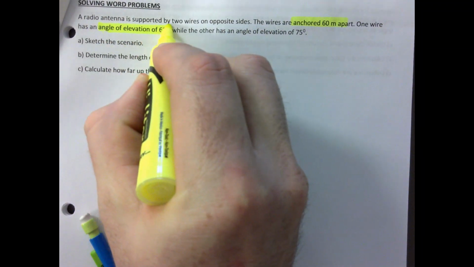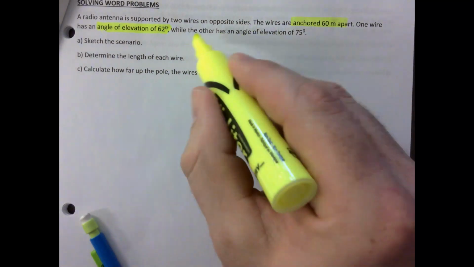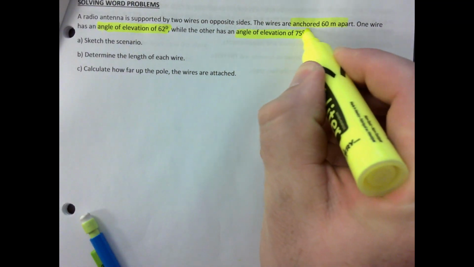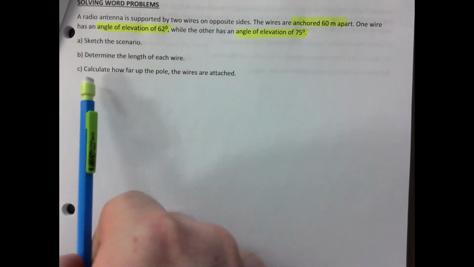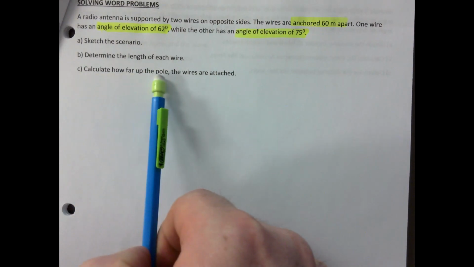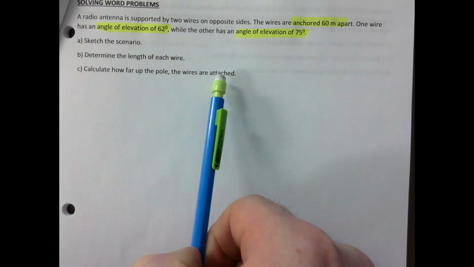One wire has an angle of elevation of 62 degrees, while the other one has an angle of elevation of 75 degrees. So the word angle of elevation should mean something to you. It's asking us to sketch, determine the length of each wire, and then calculate how far up the pole the wires are attached. Let's do one thing at a time.